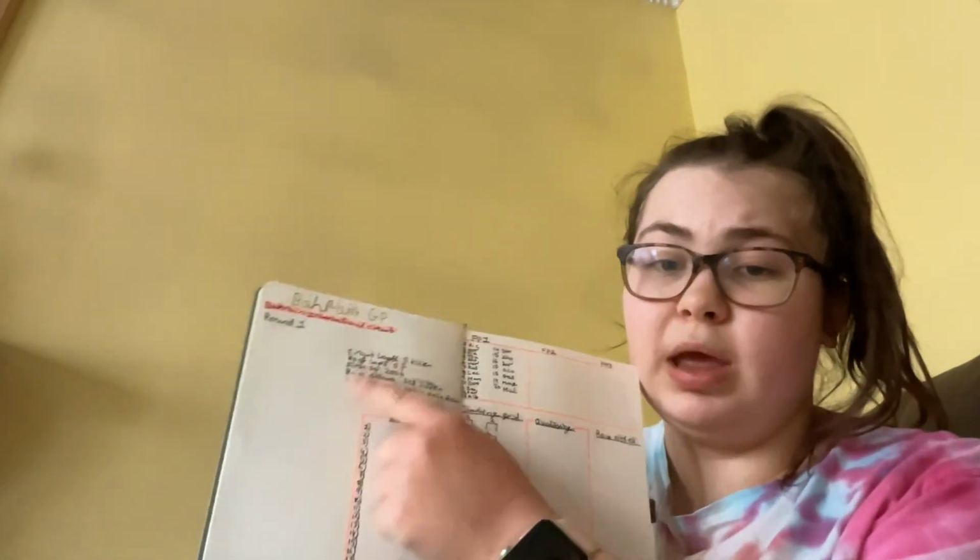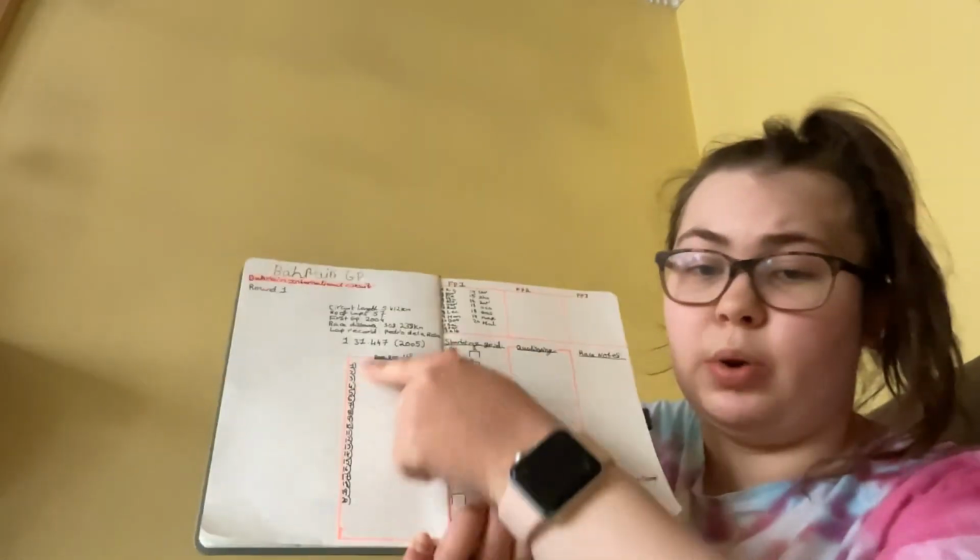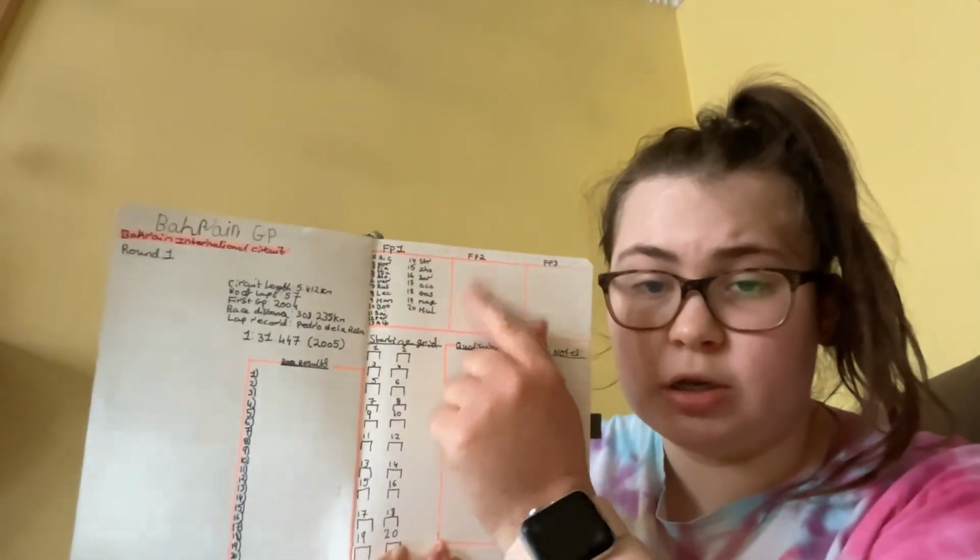So I have done, obviously, put Bahrain, put the circuit name, what round it is. Obviously the flag is going to go here, circuit is going to go here. Just some information about the track, like circuit length, number of laps, first Grand Prix, race distance, lap record and stuff like that. Then the race results will go here. And then first practice, practice 2, practice 3. Obviously practice 1 was today and it's already happened, so I've put in the results. And I watched it when I was doing this. Practice 2 is a bit later on, so then I'll sort that one out.